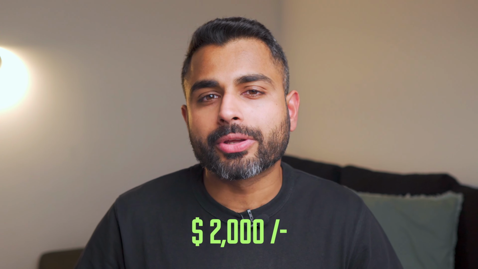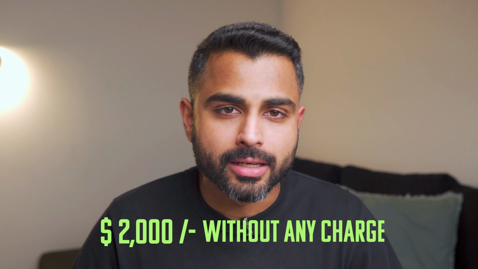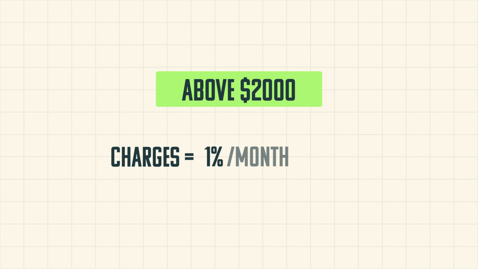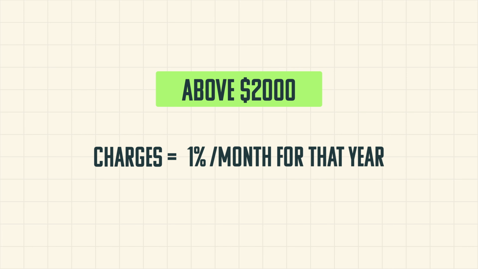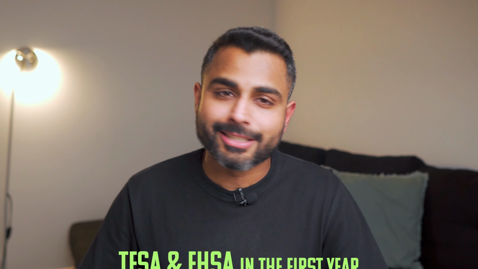And this means that you shouldn't be technically using your RRSP in the first year. And if you contribute over your limit, then you have the flexibility of $2,000 that you can contribute up until you're not charged anything. But anything above that, and you're charged 1% for your contributions every month of that year from that point on. So if you're keen on making investments, then my suggestion is to focus on the TFSA and FHSA in the first year and then move on to your RRSP in the second year.